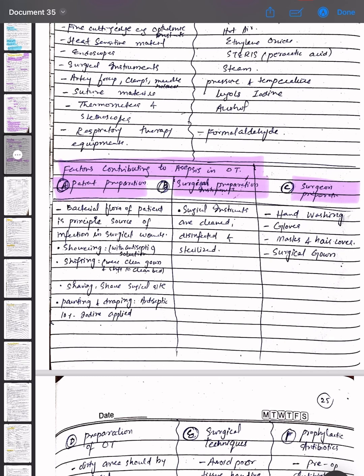Shave the surgical site, painting and draping, antiseptic 10% iodine applied. Surgical instruments are cleaned, disinfected and sterilized. Surgeon preparation: hand washing, gloves, mask, hair cover and surgical gown are worn. These are the factors that contribute to asepsis in OT.